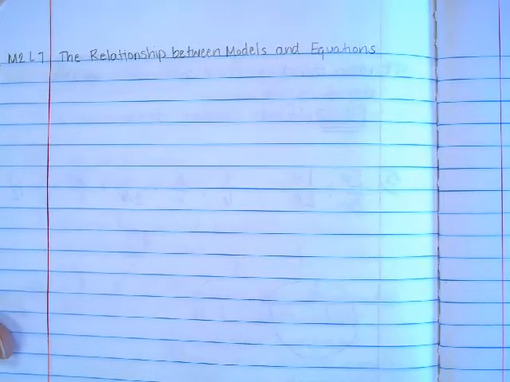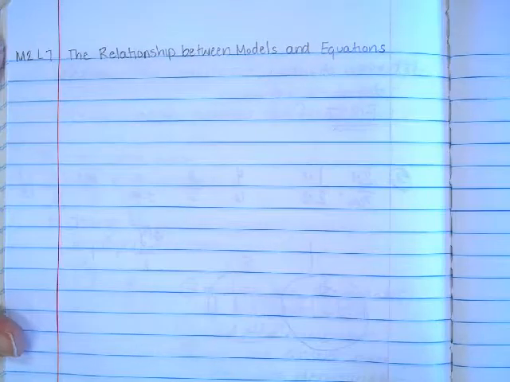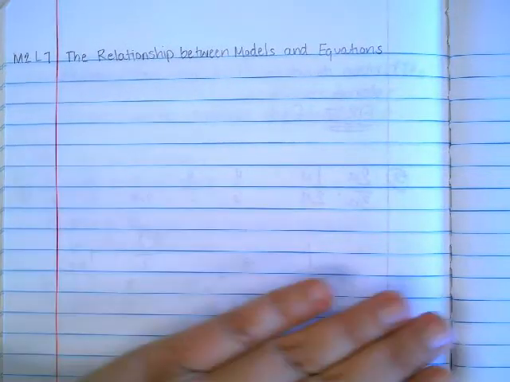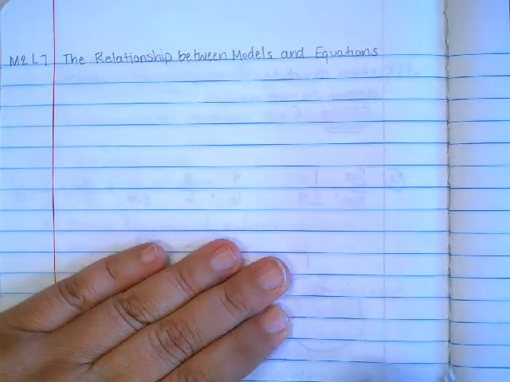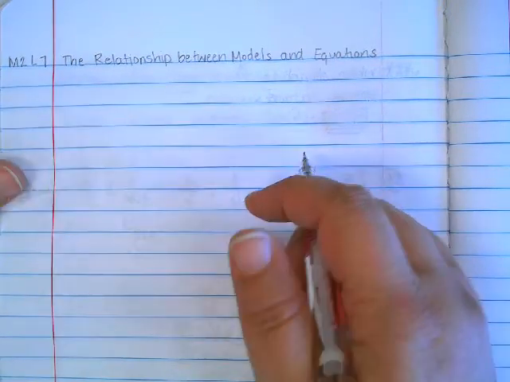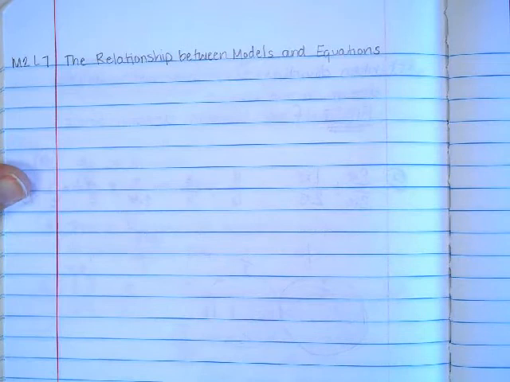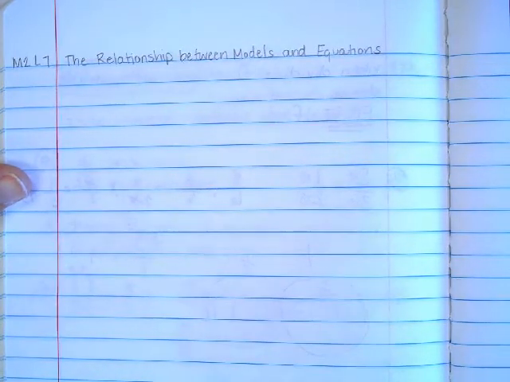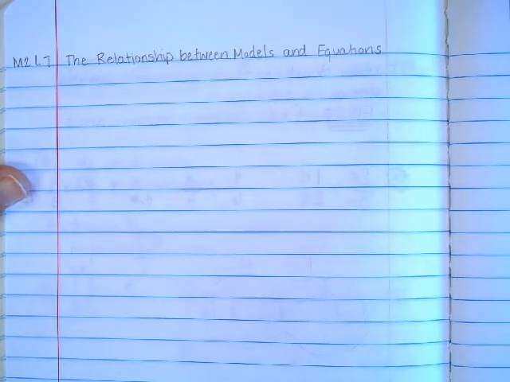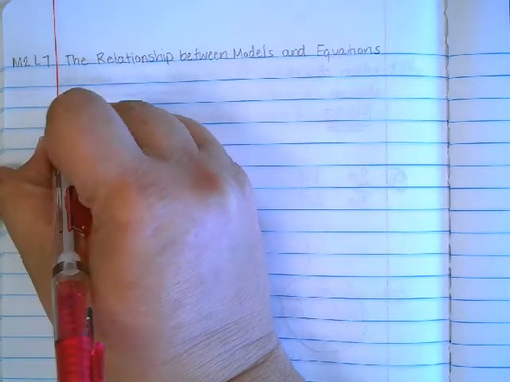Today's lesson is Module 2, Lesson 7, and we are going to be talking about the relationship between models and equations. The first two things that we are going to take notes over before we get into today's lesson are the two types of division problems that you can model, and the first one is measurement.